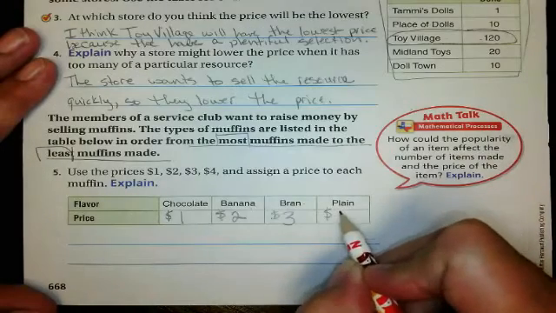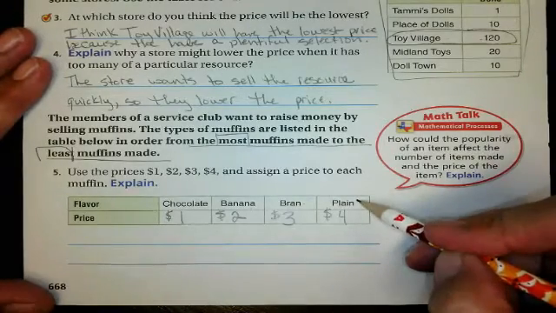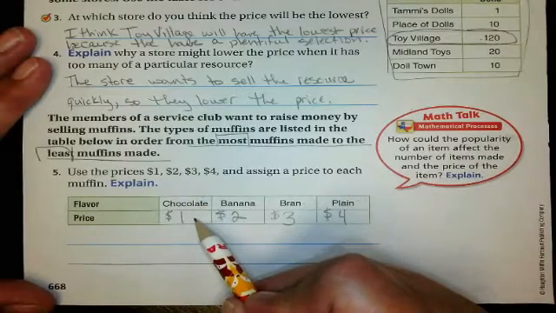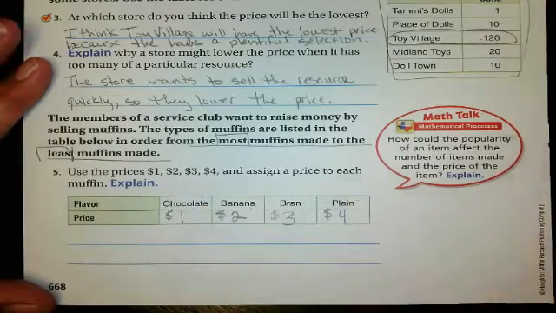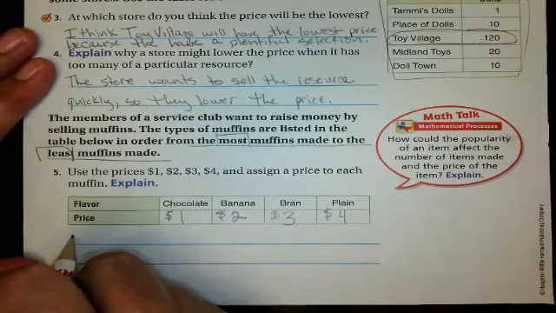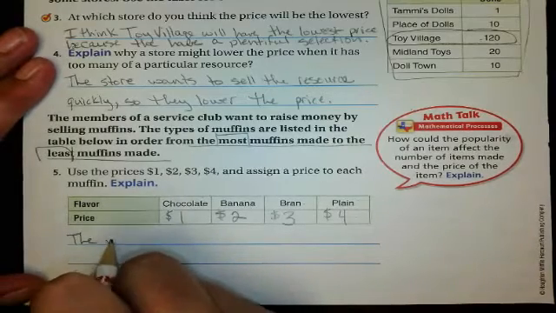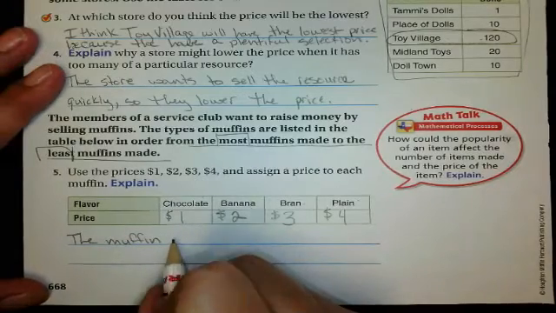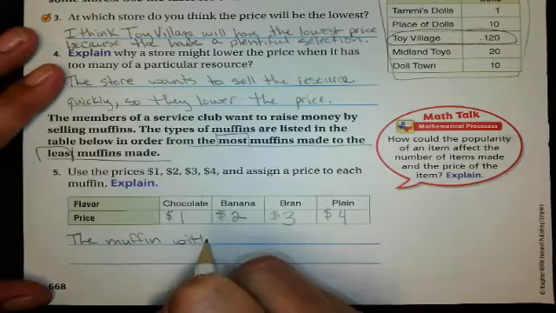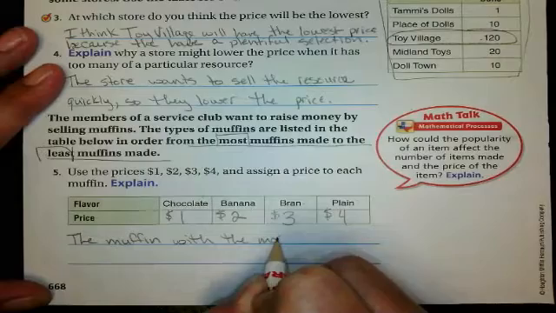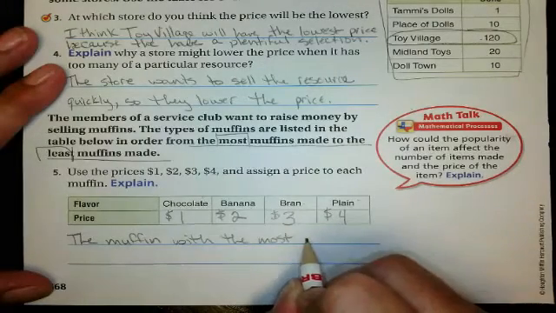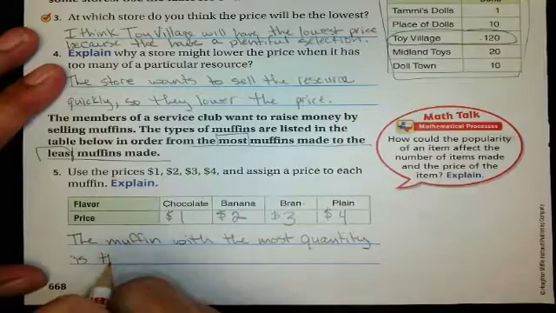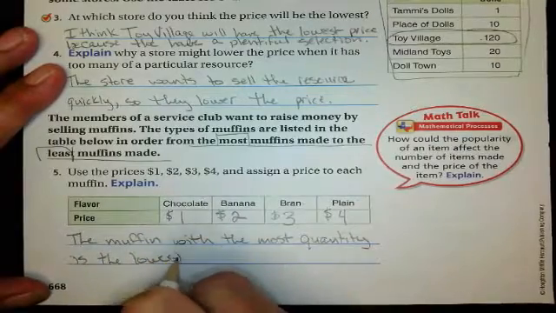Well, they're going to be the most. Because I have the fewest of them, they cost the most money. Because I have the most of them, they cost the least money. All right, so that's what I'm going to put. The muffin with the most quantity is the lowest price.